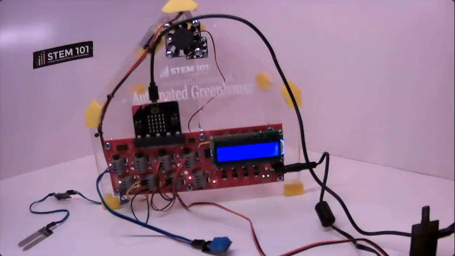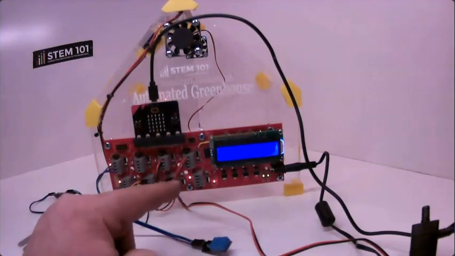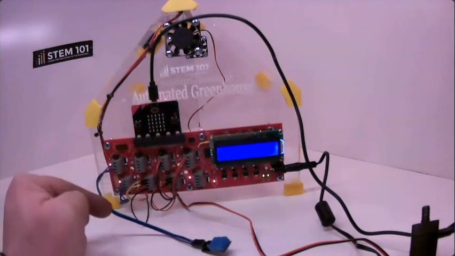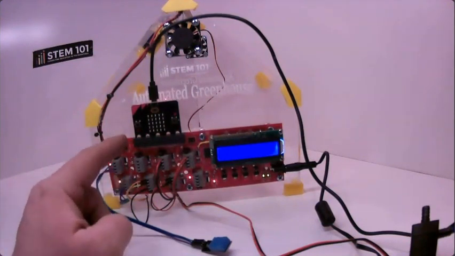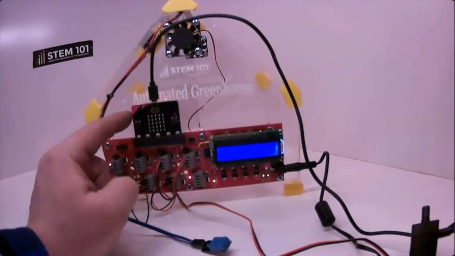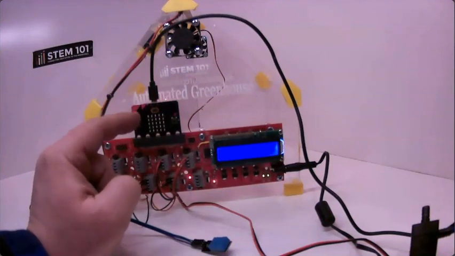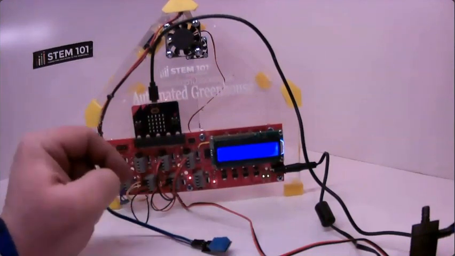In this tutorial, we are going to go over setting up our microbit, logging into the MakeCode website, and creating our first code using the LCD screen to initialize and show STEM 101 greenhouse. So up until now, we have our greenhouse all assembled. I have my extension board plugged in. I have all my components wired up. My USB is connected to my microbit, and my USB that's connected to my microbit is connected to my computer.